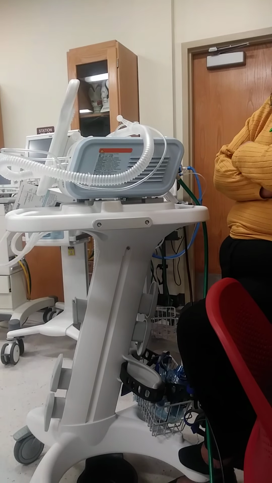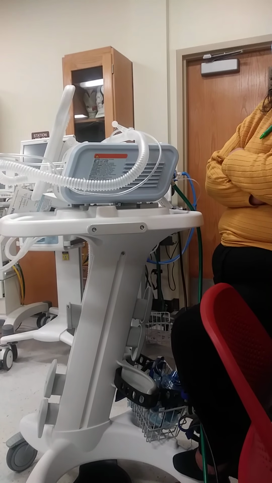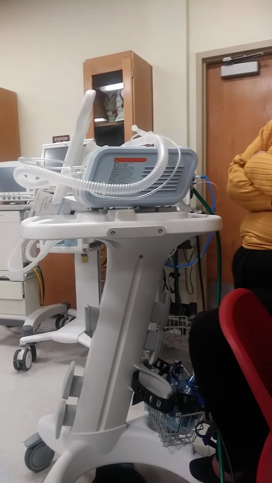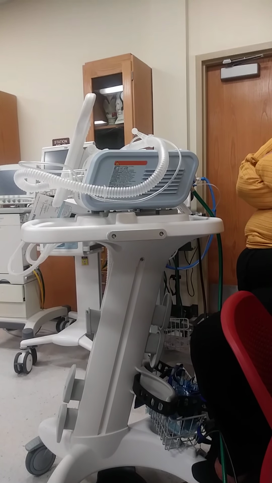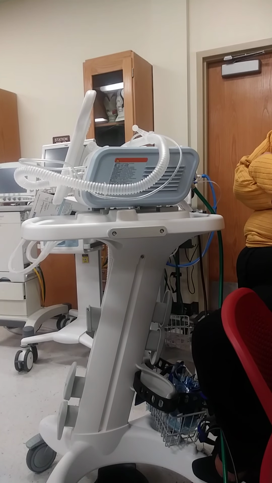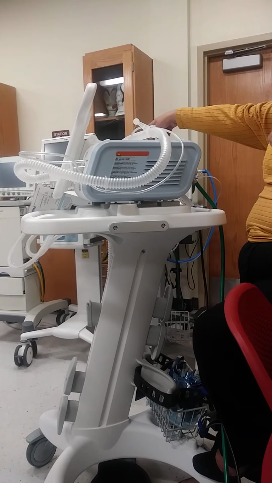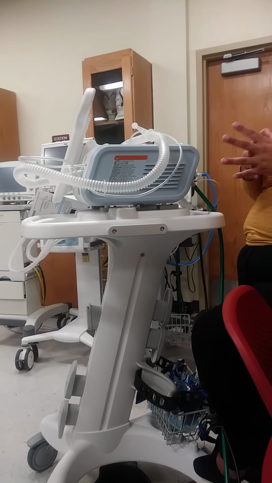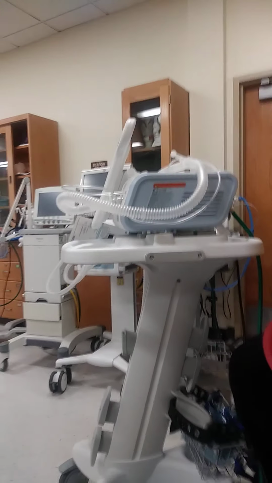Somebody who's coughing up blood, and somebody who's apneic. Apneic means not breathing. If they're apneic, what do they need? They need to go on the ventilator. Okay? So basically, your patient has to be breathing spontaneously.